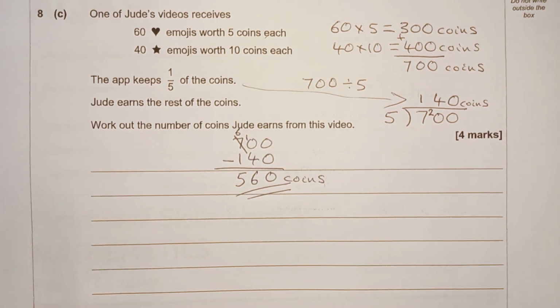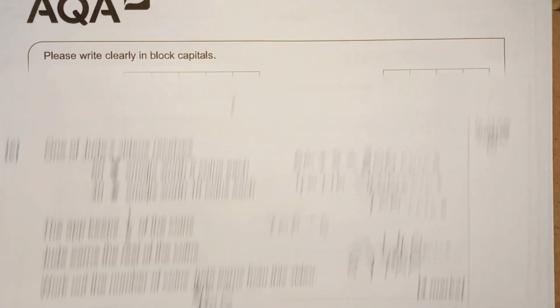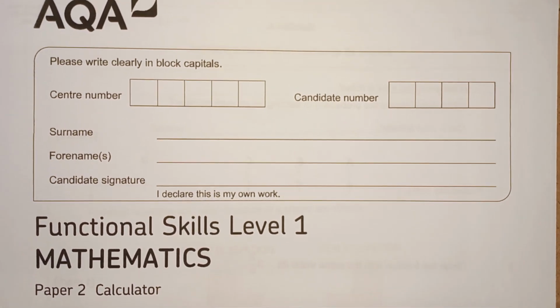And that's the end of the non-calculator section. Okay, so now we're on to the calculator section.